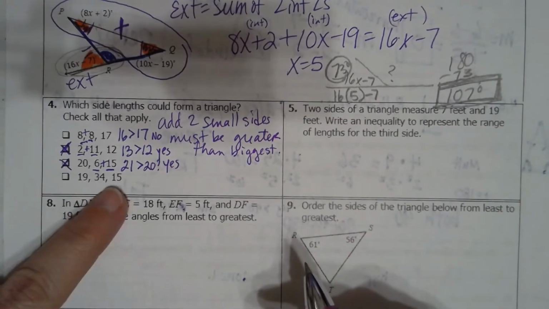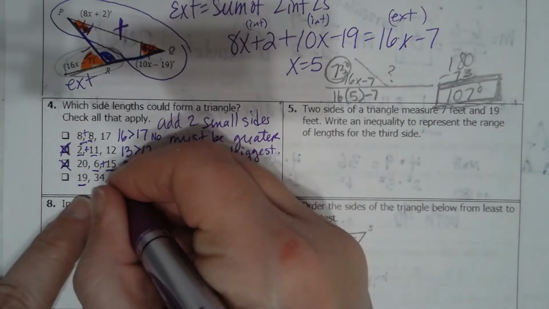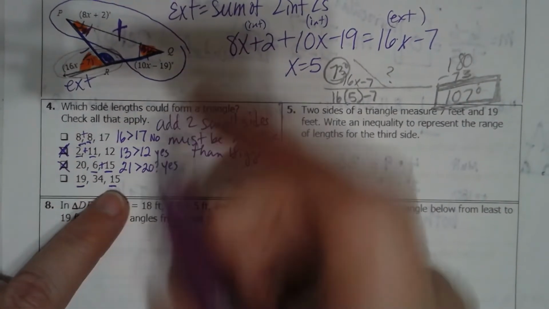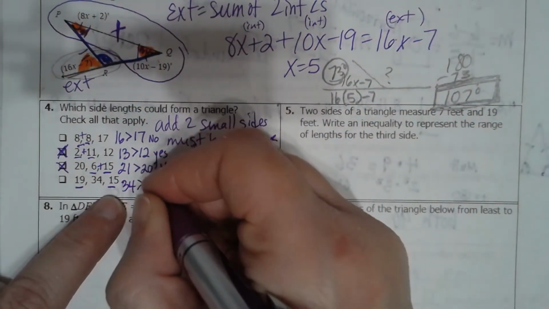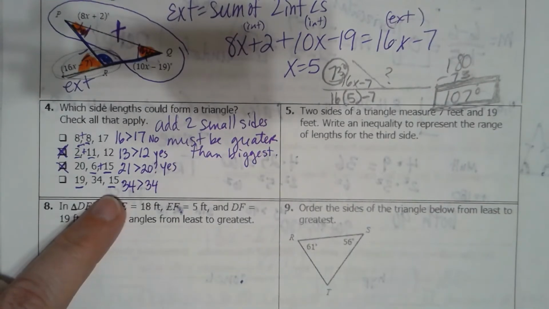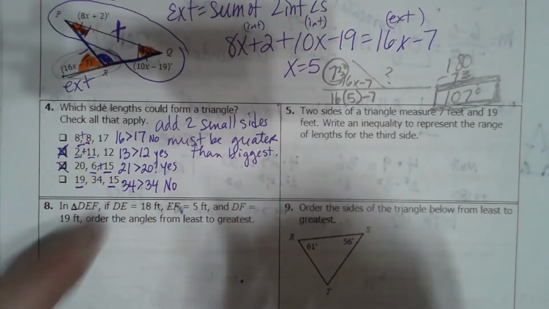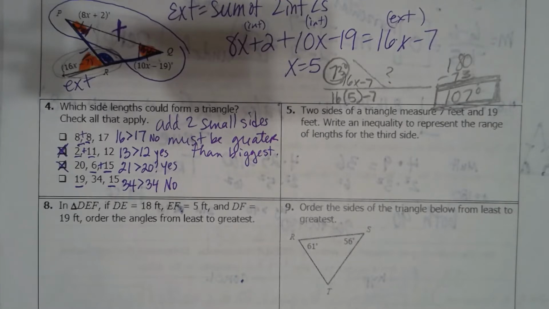And 19, 34, 15. So 19 and 15 are the two smaller ones. When you add those together, that makes 34. Is 34 bigger than 34? No. It does not say it can be equal. It says it has to be bigger.